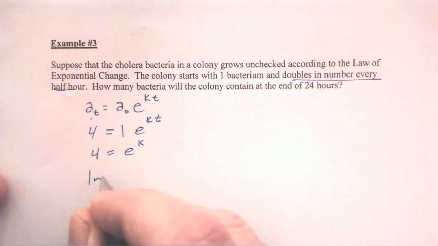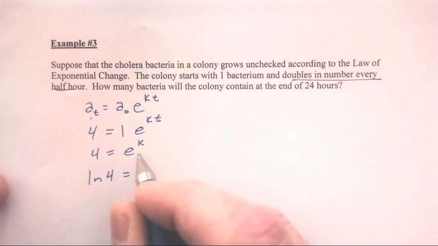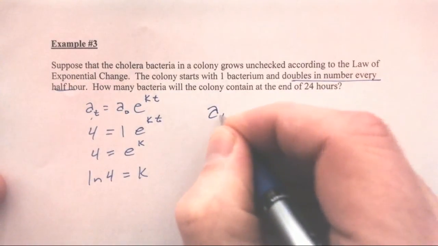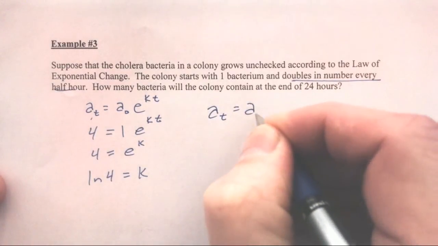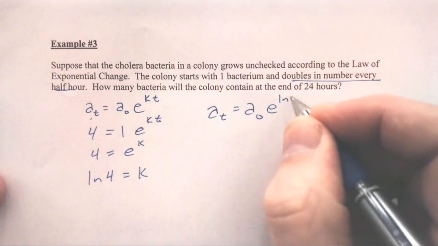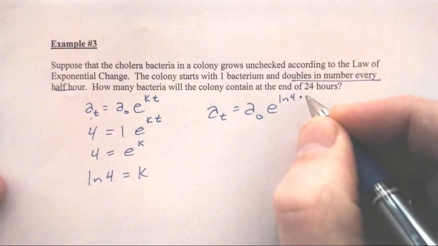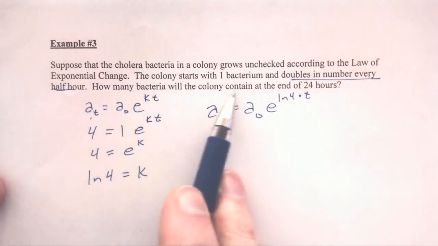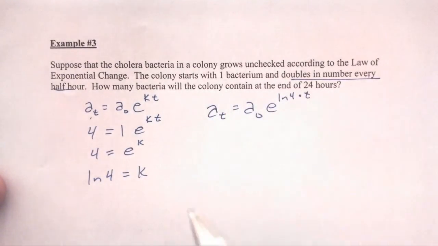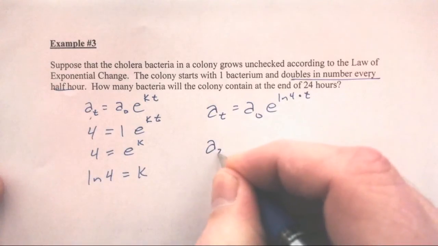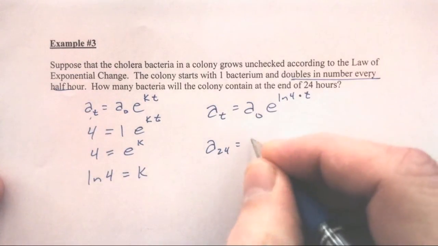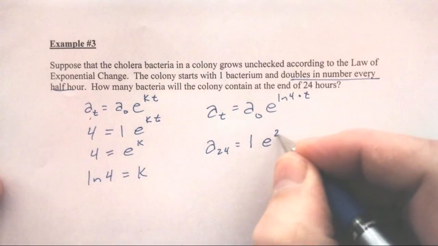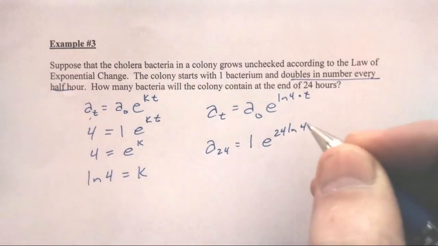Therefore, ln both sides, ln 4 is k. And our formula now becomes amount at time t equals initial amount e to the ln 4 times t. And our t is being measured in hours. How many bacteria will the colony contain? Oh, this is going to be a big number. So amount after 24 hours equals our initial amount 1 e to the 24 ln 4.